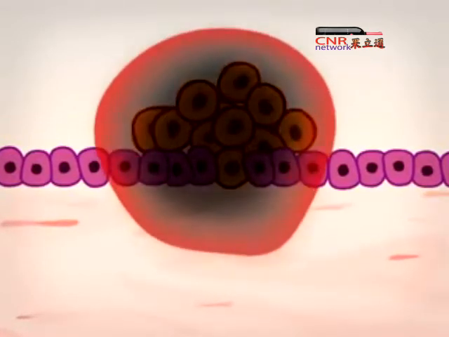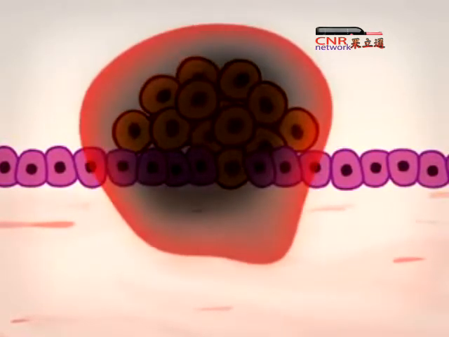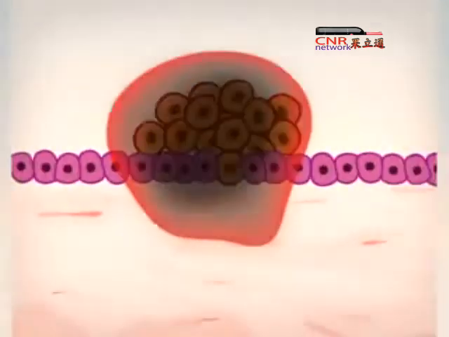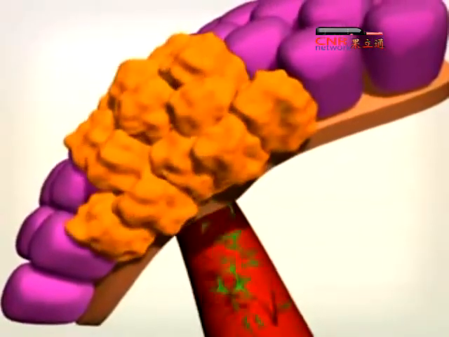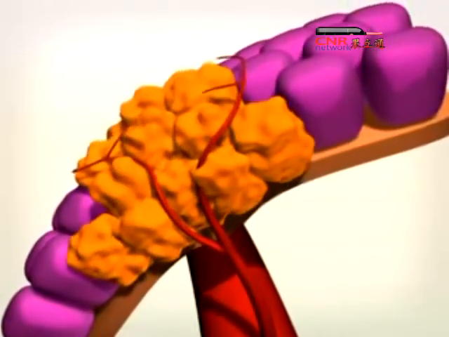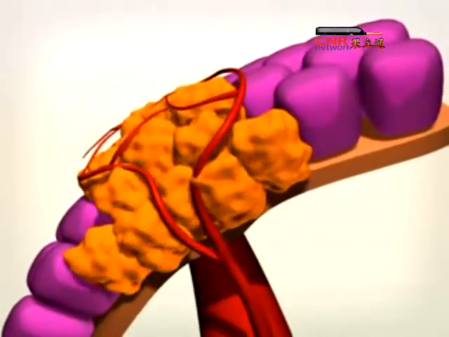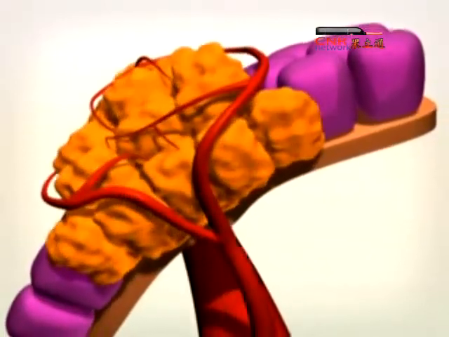10 to 30 years may separate the birth of a first abnormal cell from the appearance of a tumor of about 1 cubic centimeter. The tumor forms many blood vessels in order to survive. These will supply the tumor with oxygen and nutriments, allowing it to live and grow. This is what we call the phenomenon of angiogenesis.